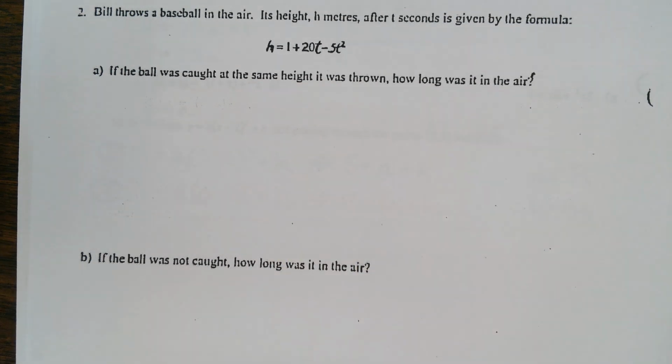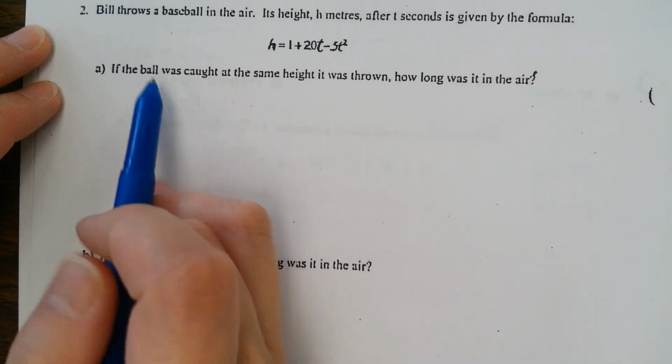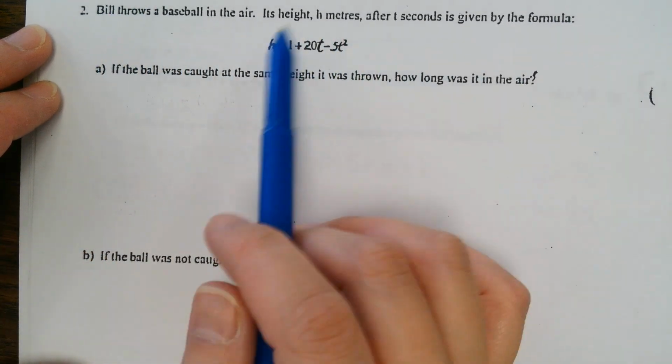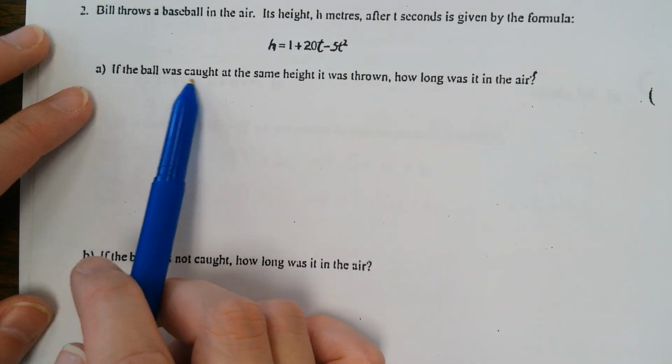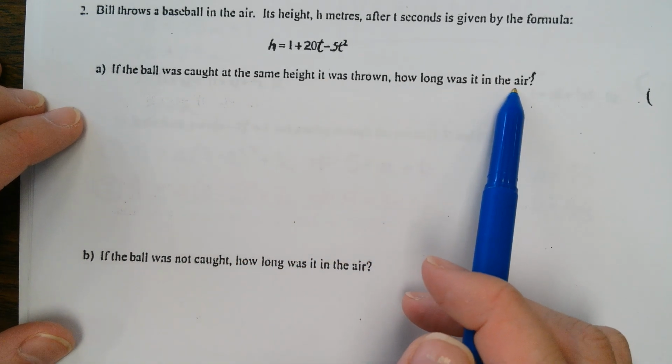So what better way to demonstrate a quadratic equation than to use a parabola, this football, this launch. So guaranteed you're going to see something like this. Throws the ball, given by this equation. If the ball was caught at the same height it was thrown, how long was it in the air for?